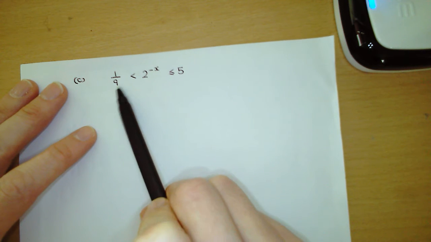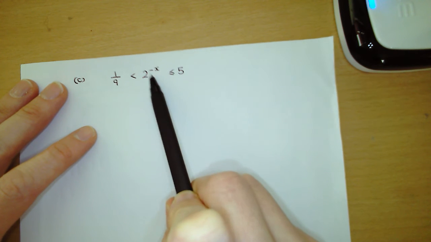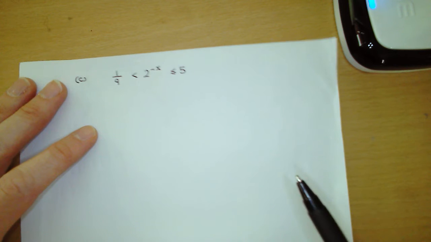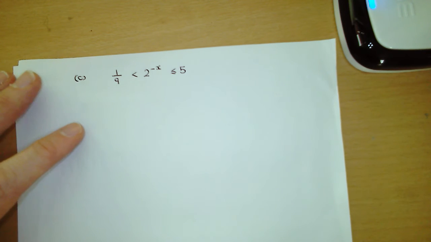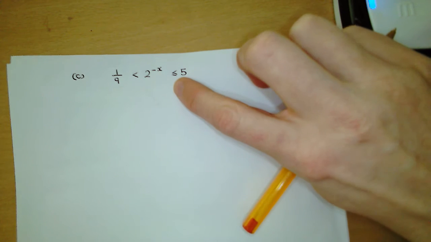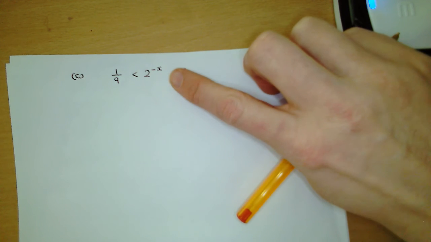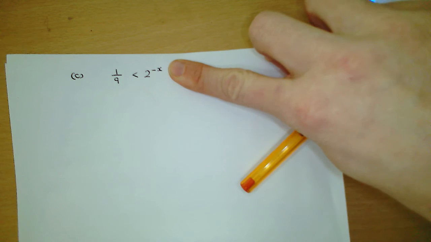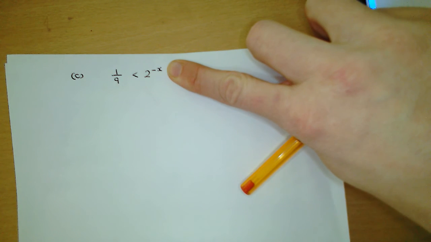In other words, 1/9 will be smaller than the middle bit and the middle bit will be less than or equal to 5. Now in order to solve this we have to break it up into two separate inequalities. The way to do this is first of all to take your hand and cover up the inequality sign that's furthest to the right and everything after it. So there's the first inequality you're going to solve.